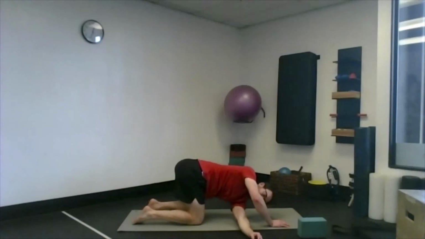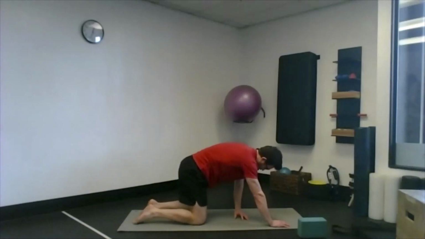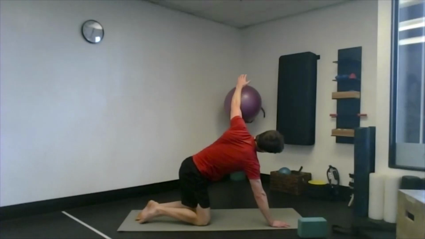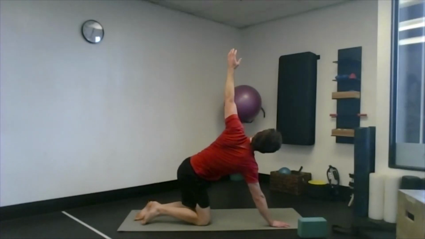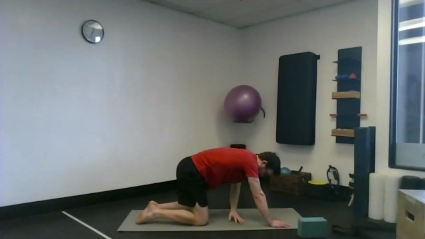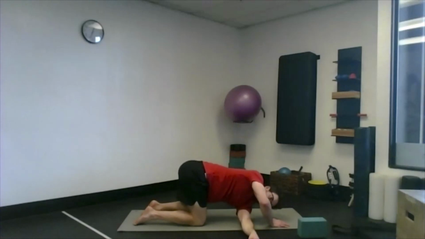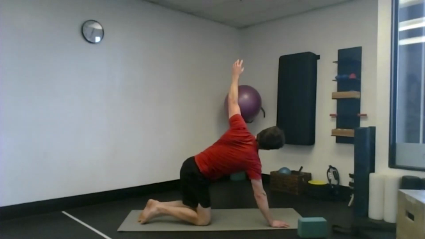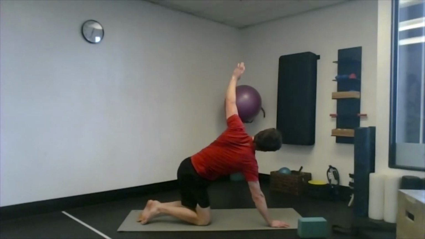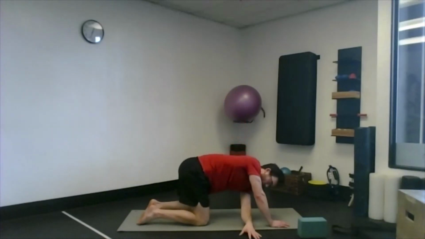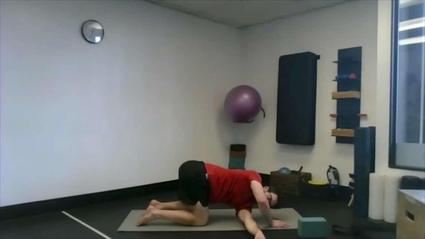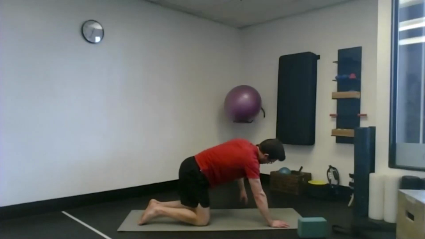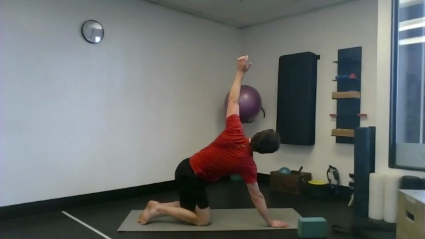Deep breath in, unwind, left hand goes towards ceiling. And we'll breathe in as we sweep down. Repeat that same thing, just a good deep thoracic twist here. We'll do about 3 of these on each side. And back up. Last little reach towards the ceiling.